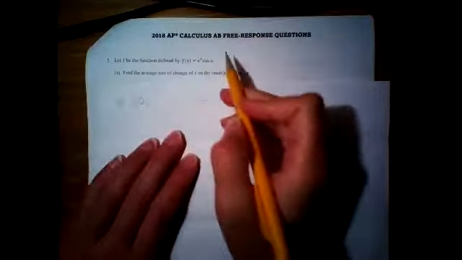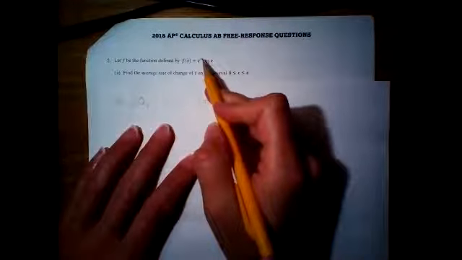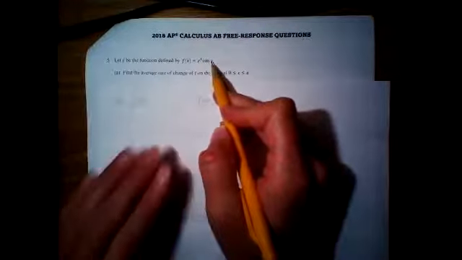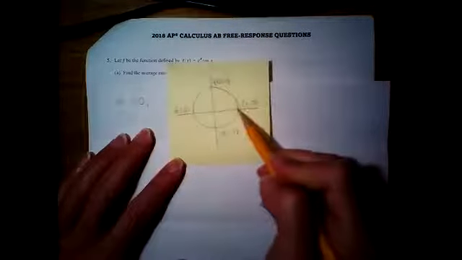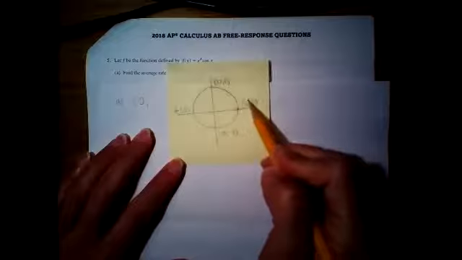All right, so if we plug in 0, e to the 0 power is 1. Cosine of 0 is also 1. If you look at your unit circle, 0 is right here. Cosine is the x value, so that is 1. Right, so if you plug in 0, you get 1.